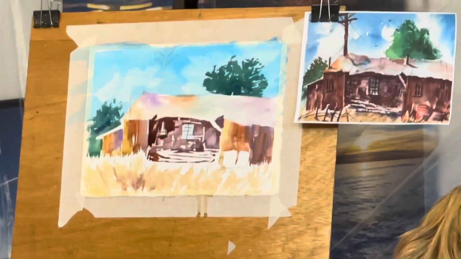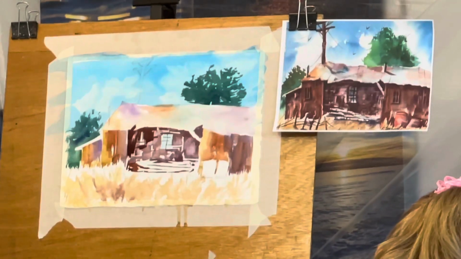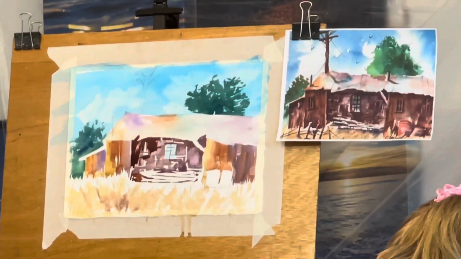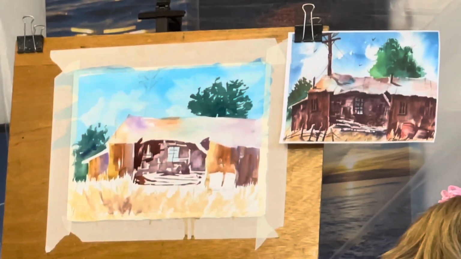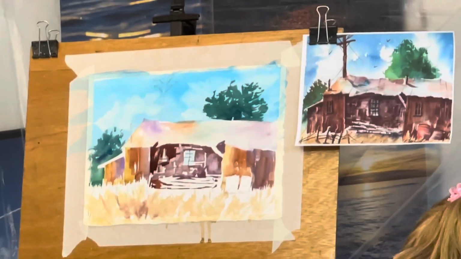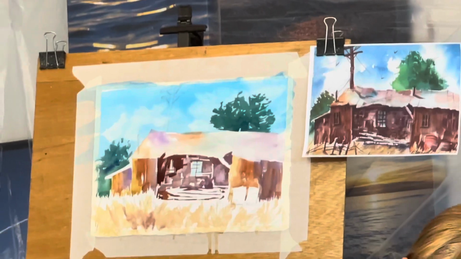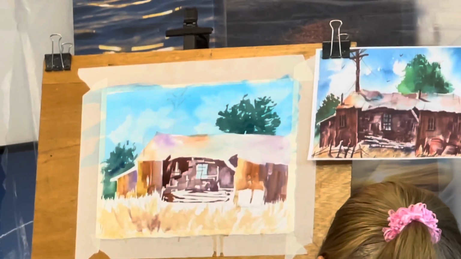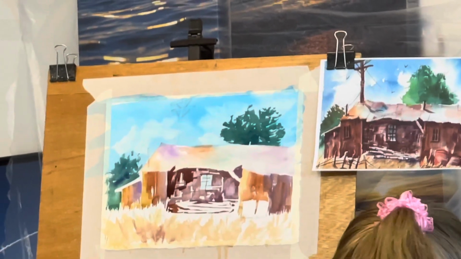Please be sure that the edge of your roof is dry. If it's not, you're going to blend this interior paint up into the roof. And you're not going to want that, because you want a complete distinction between this and that.